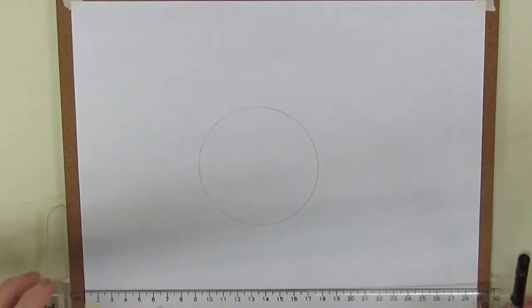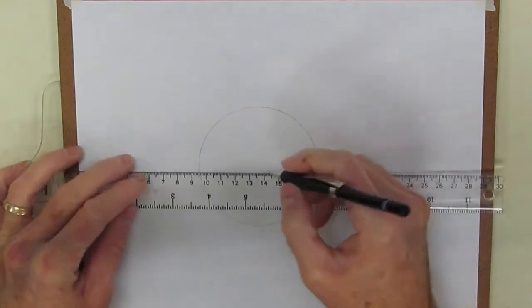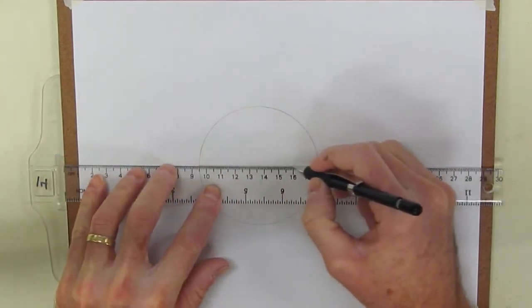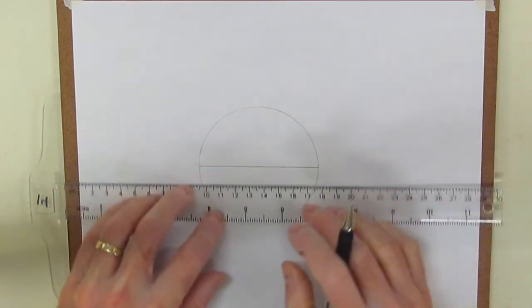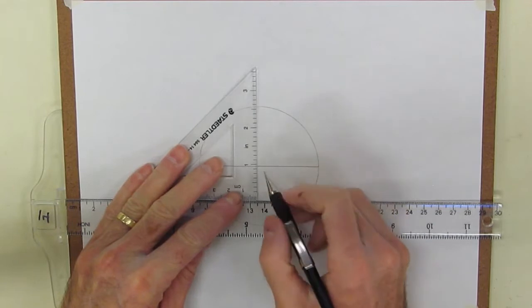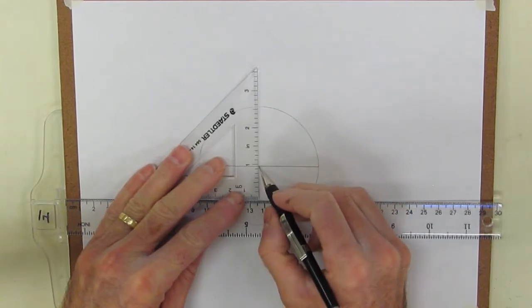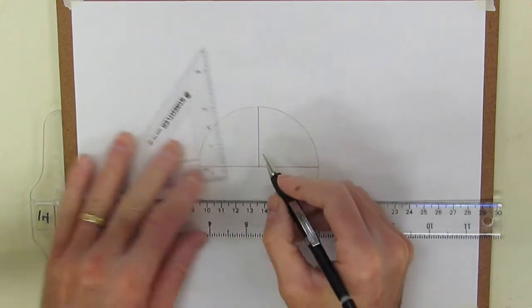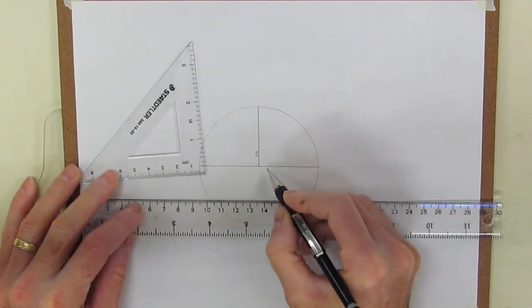The next thing I'm going to do in our next step is to bisect this circle, creating lines 2 and lines 3. The way I'm bisecting the circle is I'm going right through the center of the circle. I use my t-square for one line, and my t-square and a triangle at a 90-degree line for another. So now I've created line 2 and line 3.